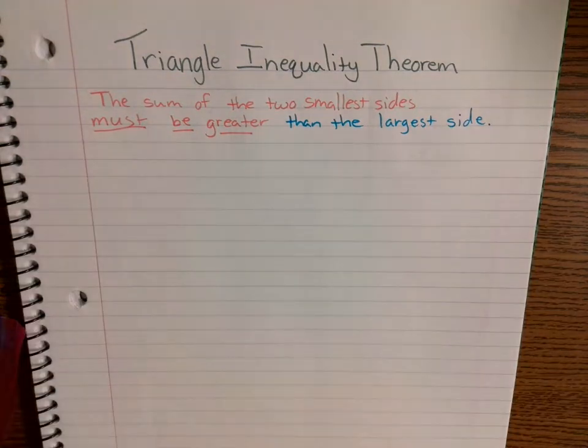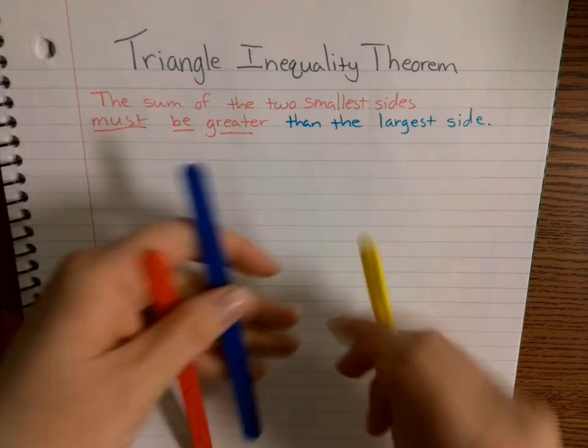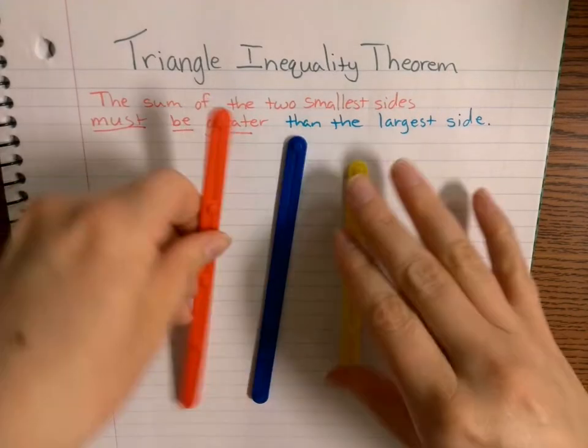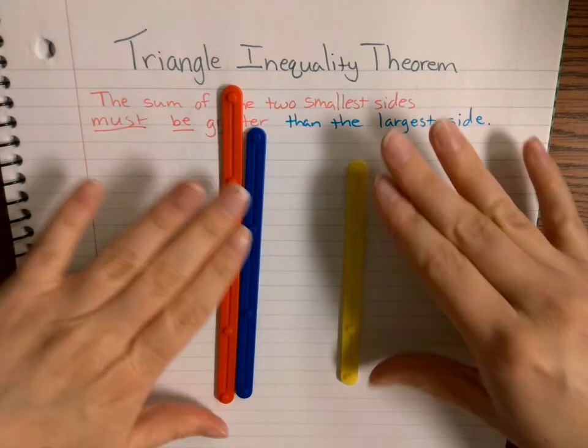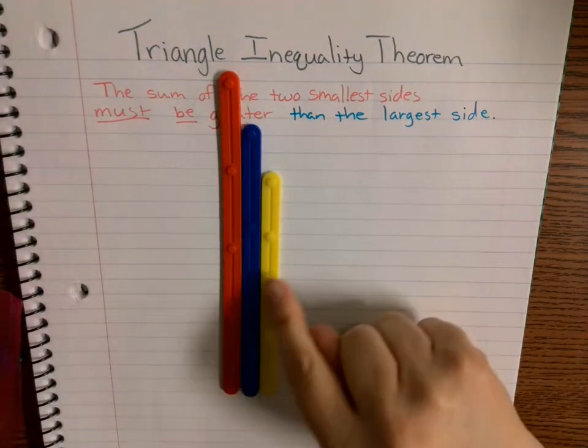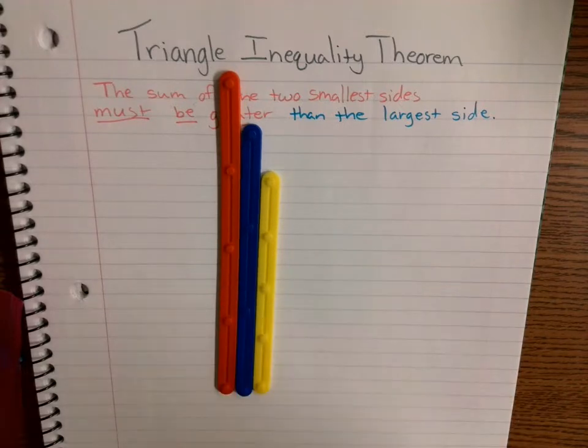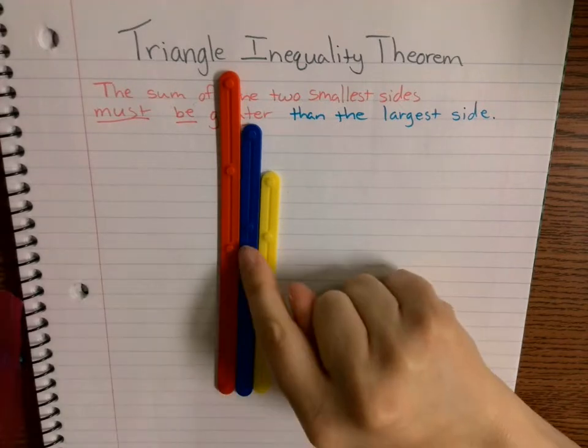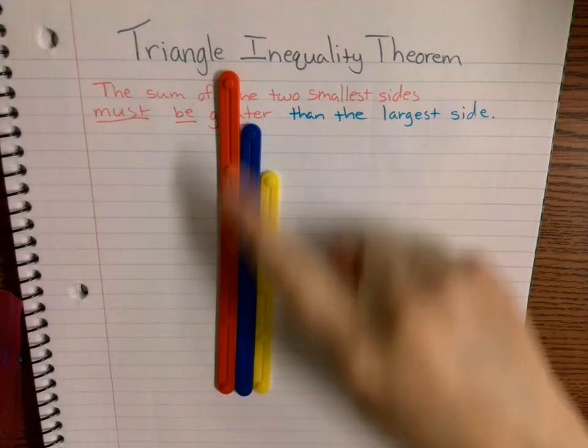But if I take these measurements, the blue and the yellow are both smaller than the red.